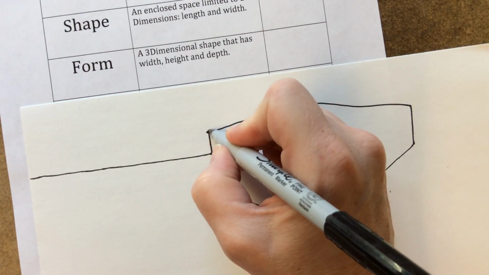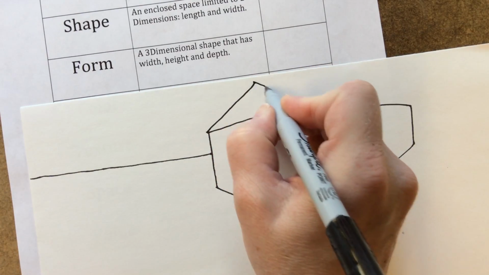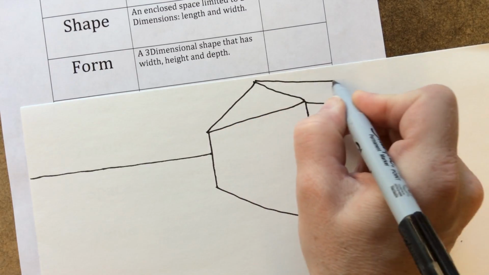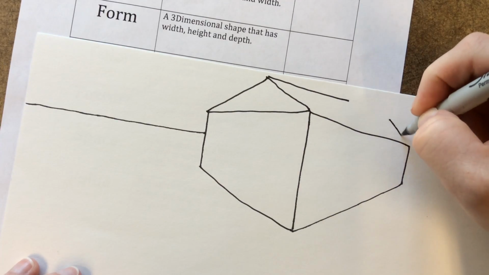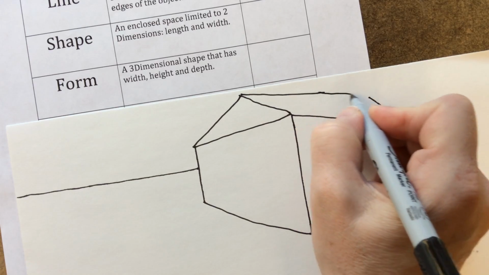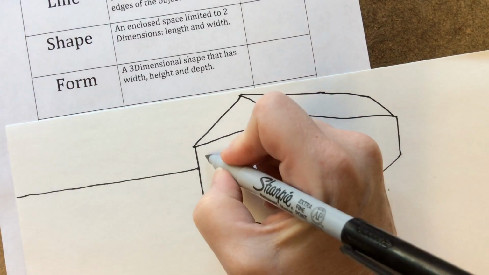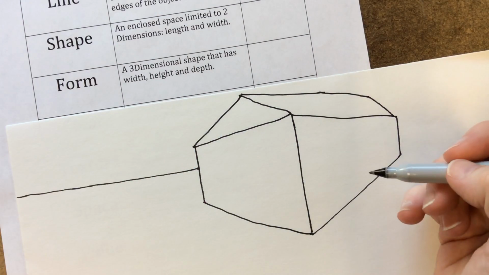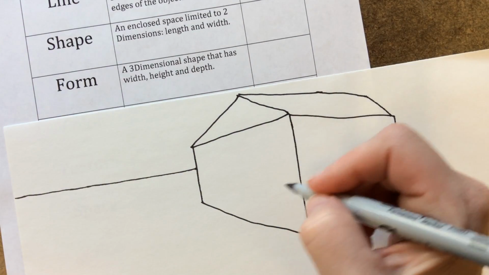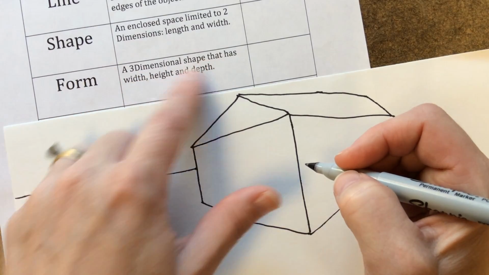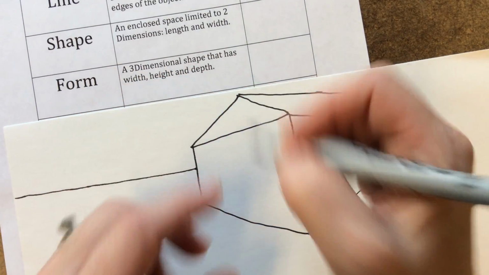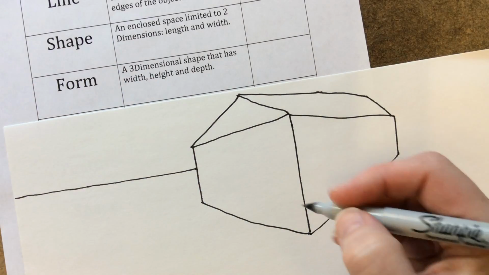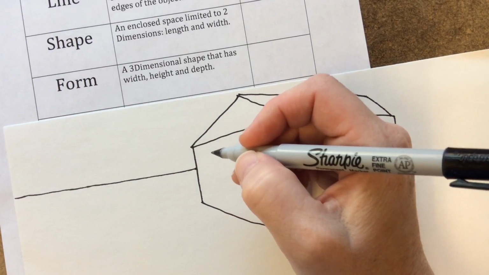I may run out of space, so we'll see. It may look a little wacky, but for the sake of our example. Now, that takes care of form because it has a 3D look to it.